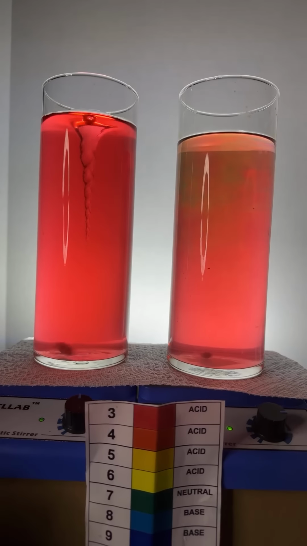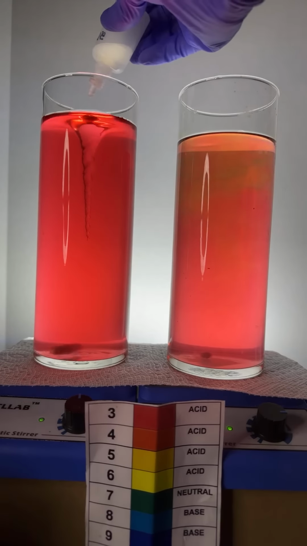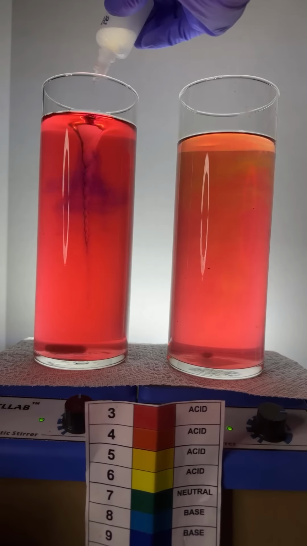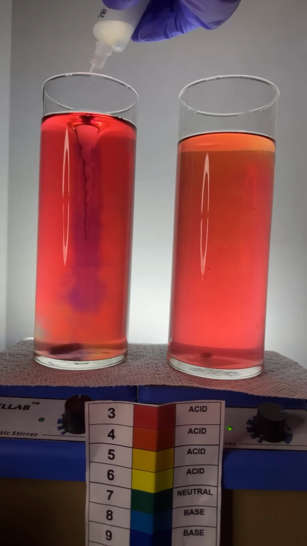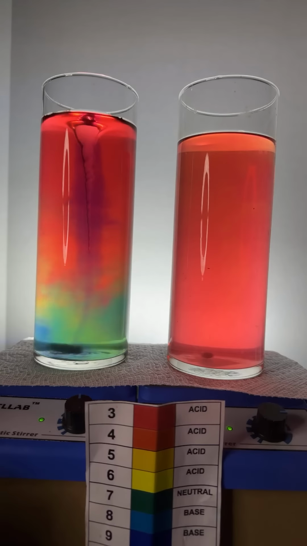Ah, Charlie, here we go. Let's add some sodium hydroxide here. Boom. You guys want to see the color separation experiment? I think we got the rainbow for you, folks.